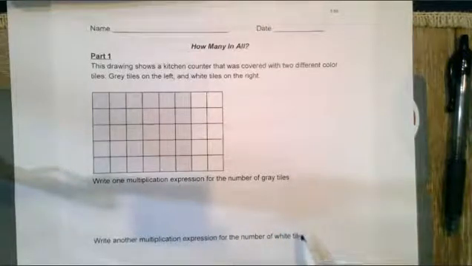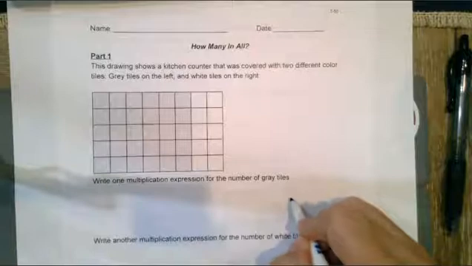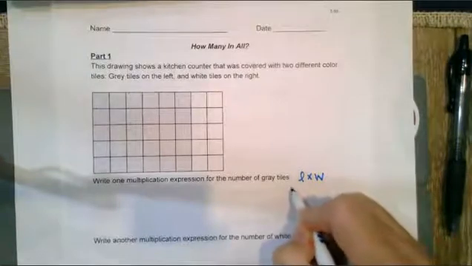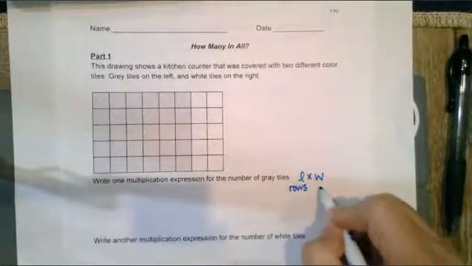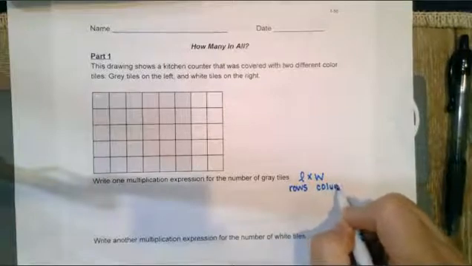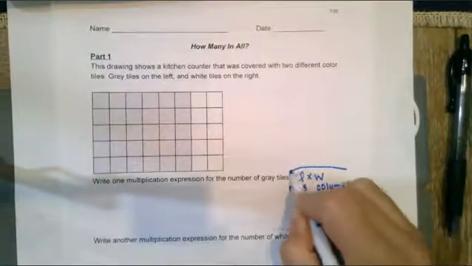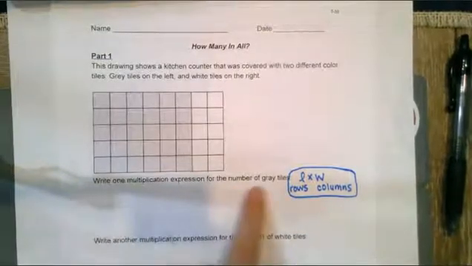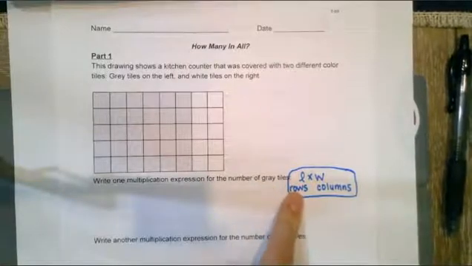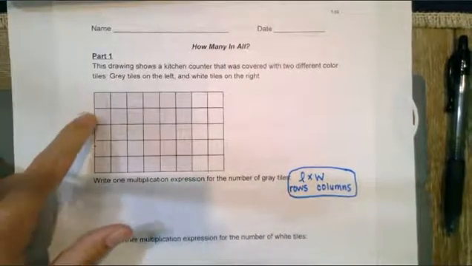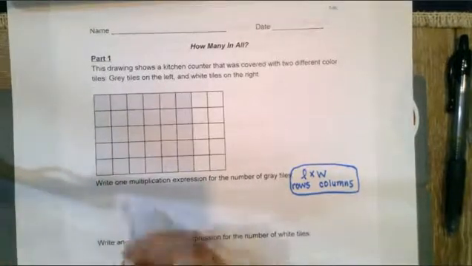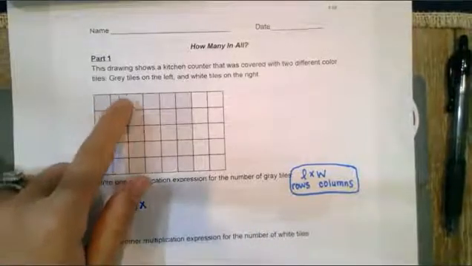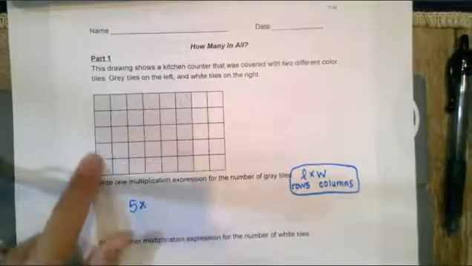I just want to point something out. We normally multiply our length times our width, and length is the rows and width is the columns. This might help you when you're deciding what your expression is. So let's go ahead and do that for the first one, the gray tiles. Let's count the rows first. 1, 2, 3, 4, 5. There are 5 rows. And how many columns are there? 1, 2, 3, 4, 5, 6. Remember, we're just talking about the gray.